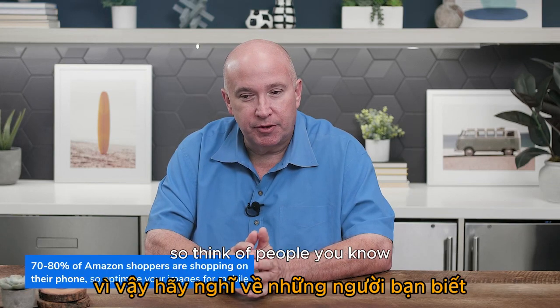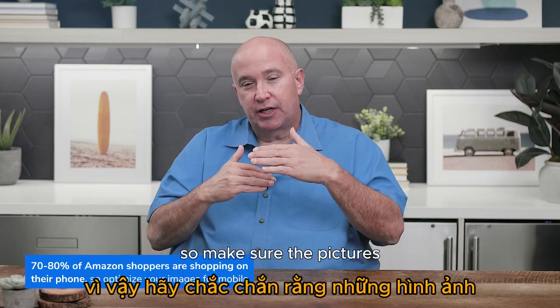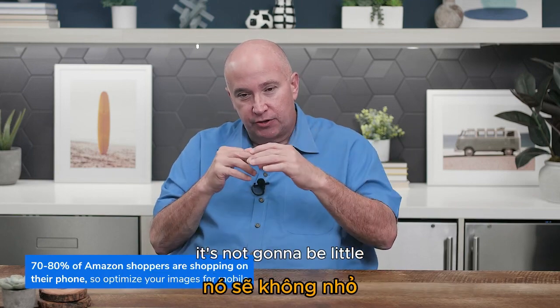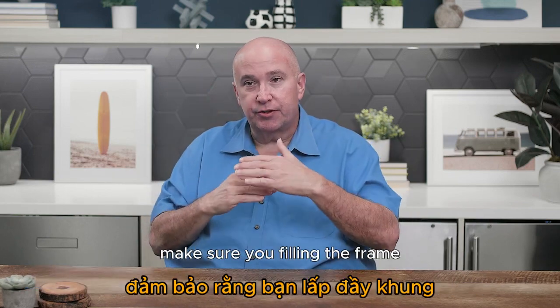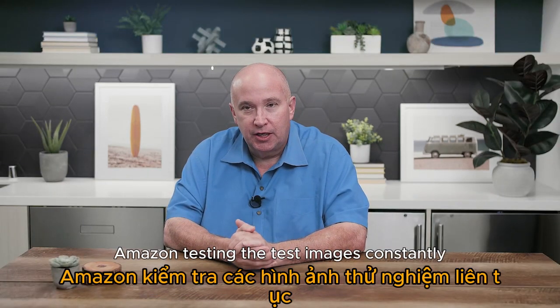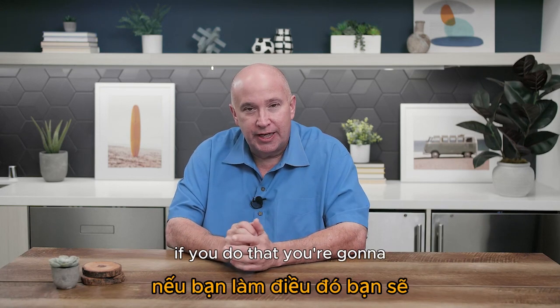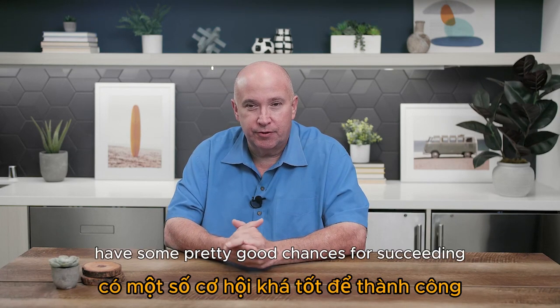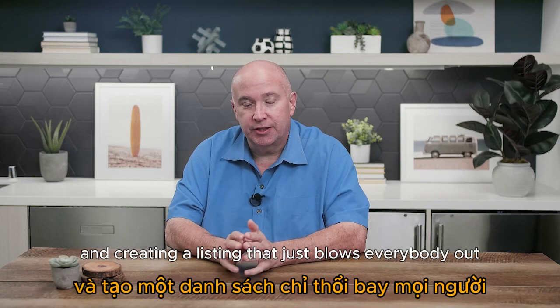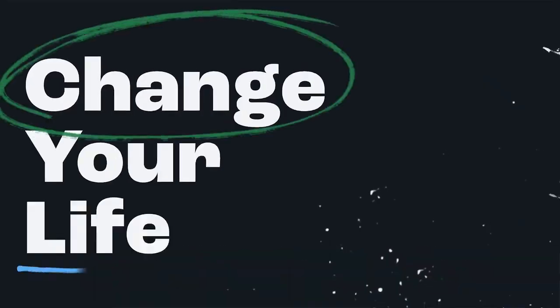About 70 to 80% of people shop first on their phone. So make sure the pictures are filling the frame. It's not going to be little with a lot of white space around it. Make sure you're filling the frame. And then use the testing. Amazon's test images, constantly be testing, constantly be trying to improve. If you do that, you're going to have some pretty good chances of succeeding and creating a listing that just blows everybody out of the park, has high conversions, and makes you a lot of money.